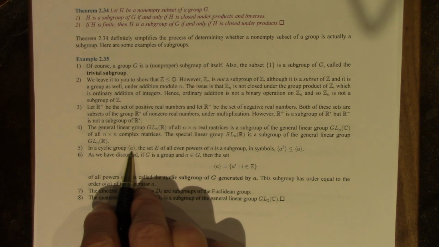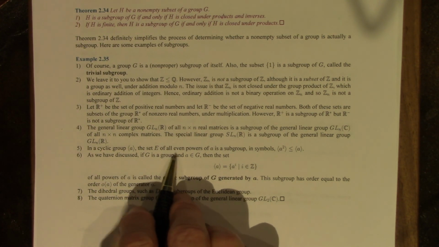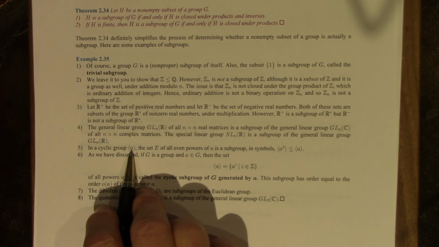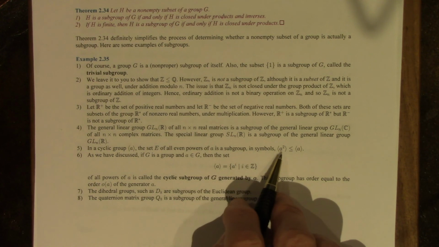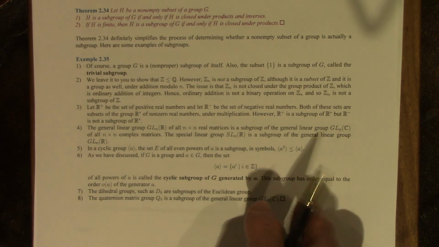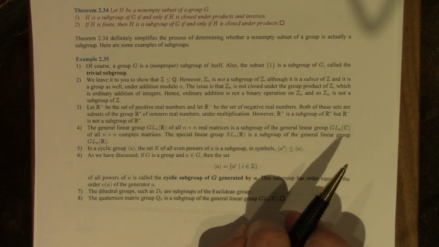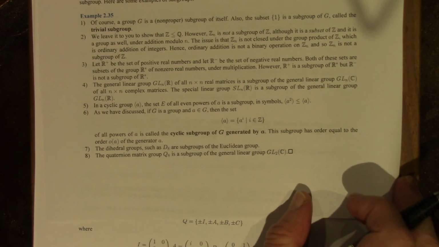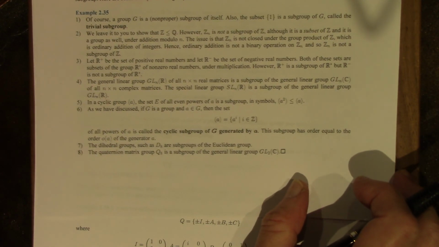In a cyclic group generated by an element A, the set E of all even powers of A is a subgroup. In fact, generated by A squared. So you should ask yourself about the set of all odd powers. Is that a subgroup or not?